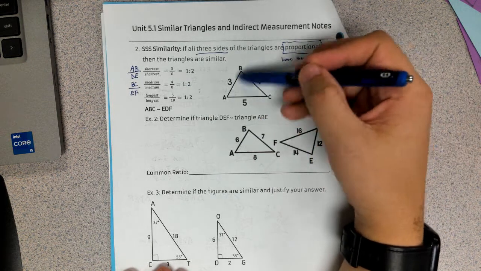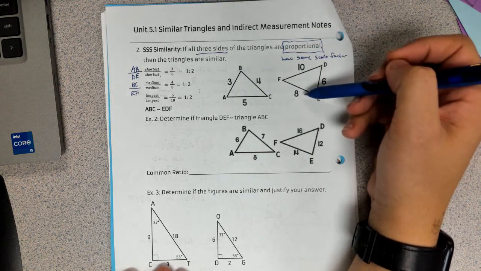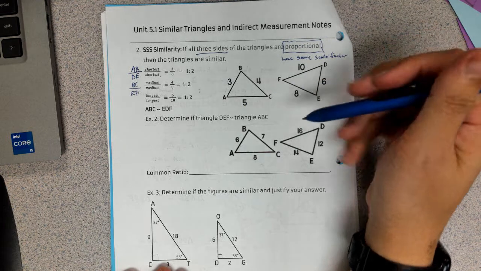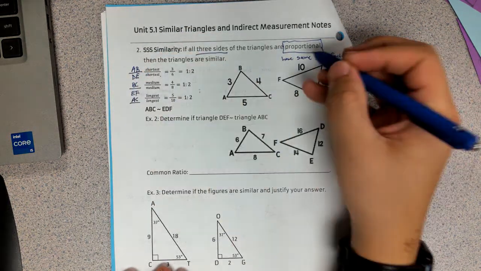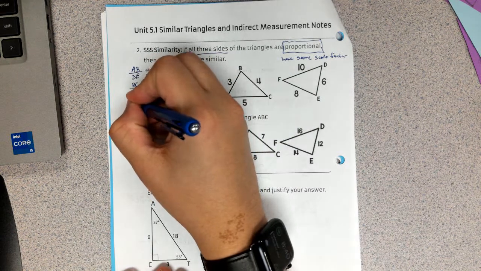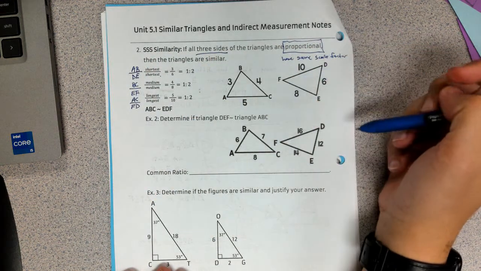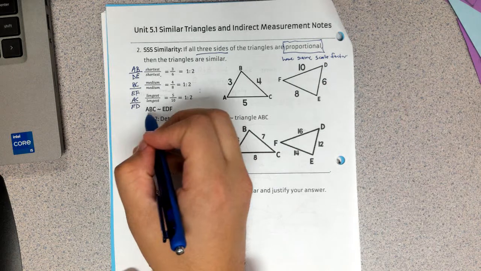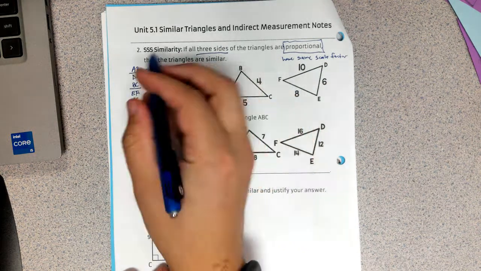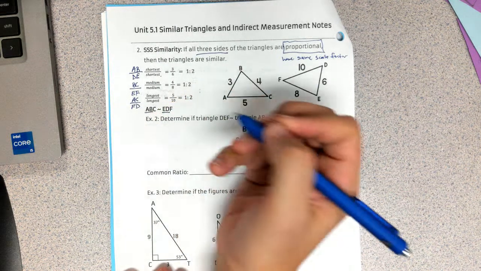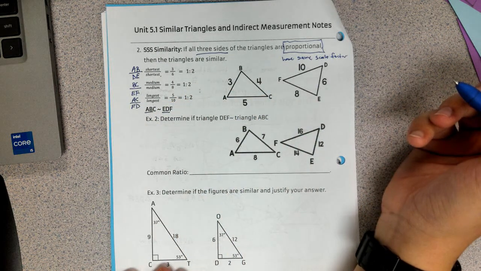So again, for every 1 on this triangle, this side is 2. And the longest side, we had AC over FD, which gives us 5 and 10, which tells me that my similarity statement needs to be where AB and DE are in line.